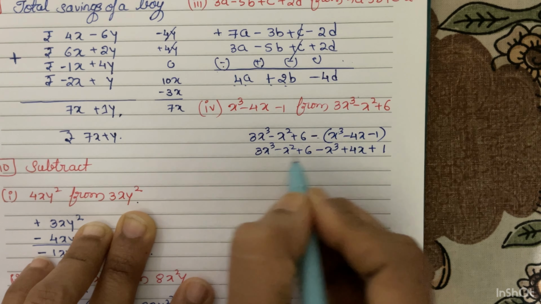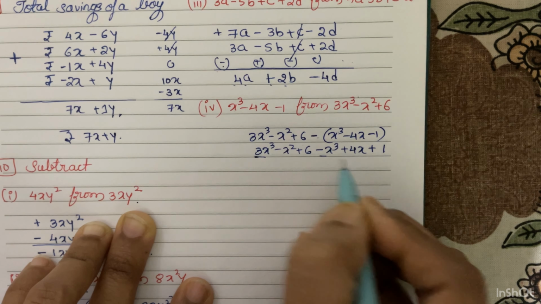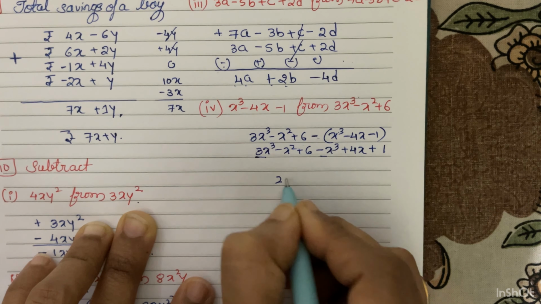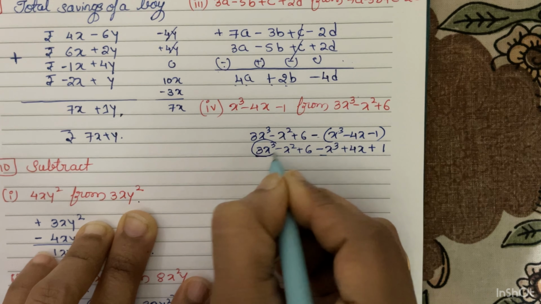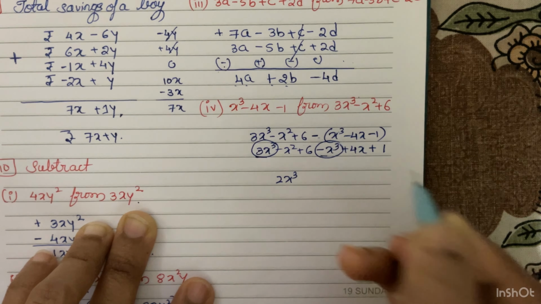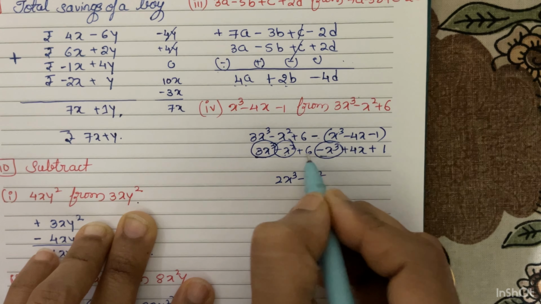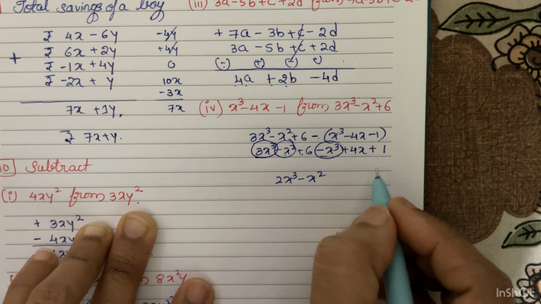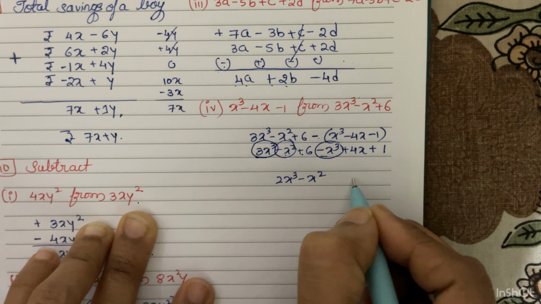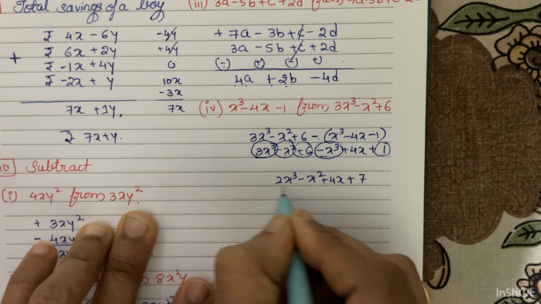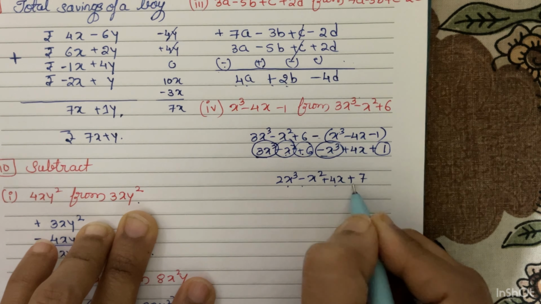Now see here, like terms we have to see, 3x cube and x cube here. So what we need to do, we need to subtract, and we'll be having 2x cube. Once we are done, let's make a circle here, so we'll not have any doubt later. So here it is x square, and this side there is no x square, I'm writing directly. Okay, we are done with this. Now plus 6 plus 7, so what we need to do, we need to add. So I'm just writing here, so it will be in the series, like 6 plus 1 is 7. If you've written here also, that is also not wrong. Okay, we are done with this, and we are left with only plus 4x. So the answer we found is 2x cube minus x square plus 4x plus 7 here.